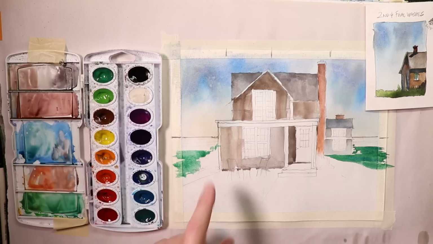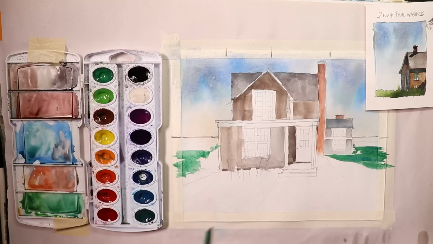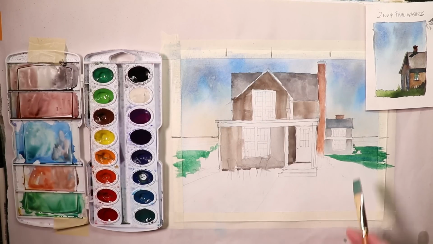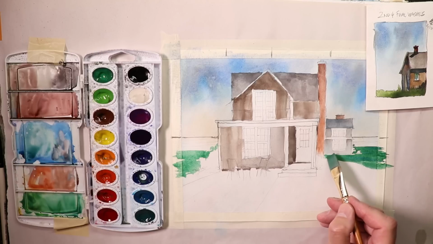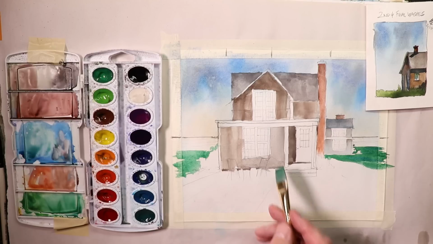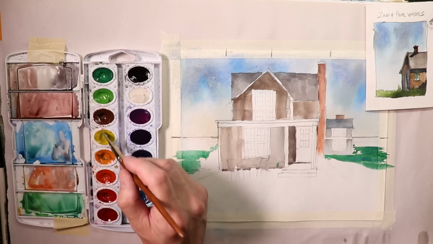Okay, and I'm going around the bushes here. So we have some bushes on the side of the house. We'll put those in eventually. Over here too, we have some bushes right here and right here. And over here too, we have some bushes. We're going to make these lighter and more yellowish green. And that's where I'm going to get to right now.